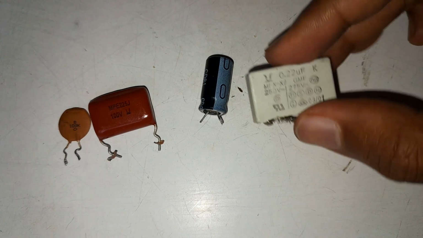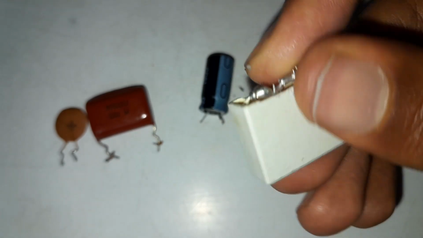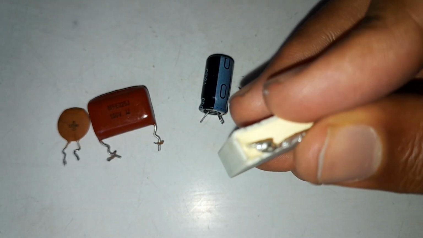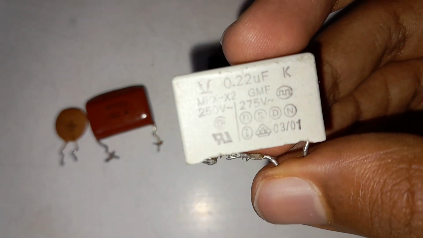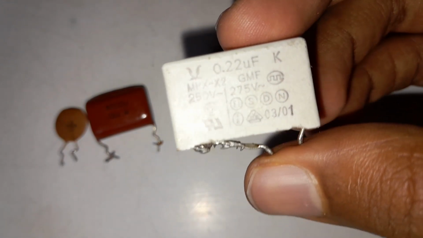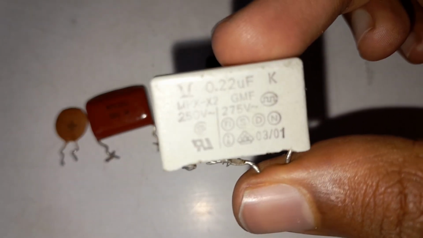And the last one is called a film capacitor. This is used in different applications, mostly in AC power. Right here above, you can see it says 0.22 microfarad and a voltage rating of 250. Yeah, I think it's clear.